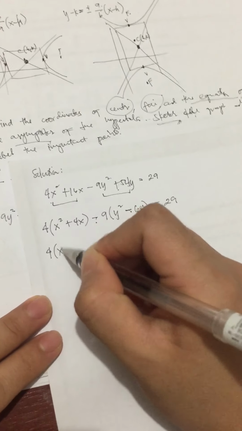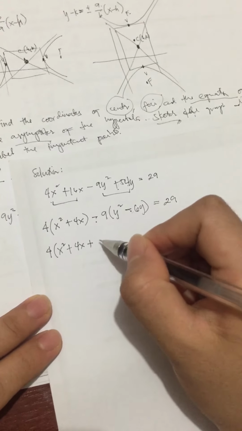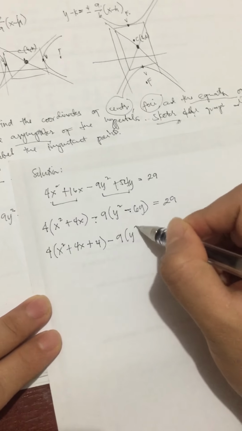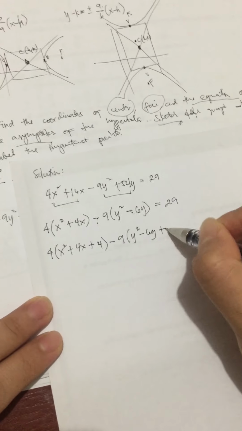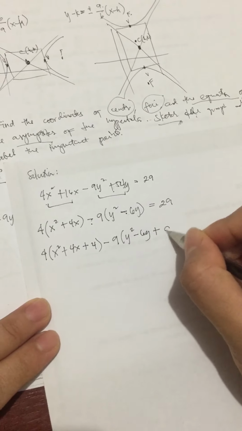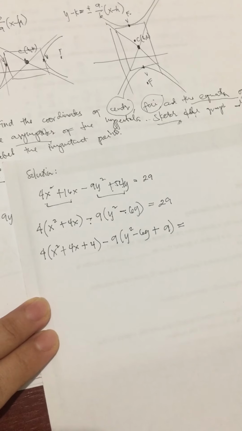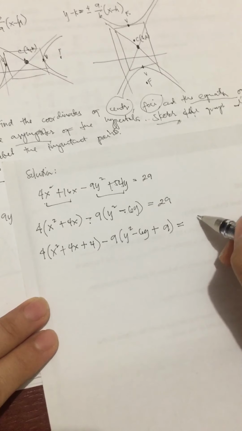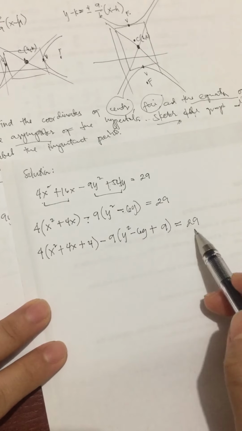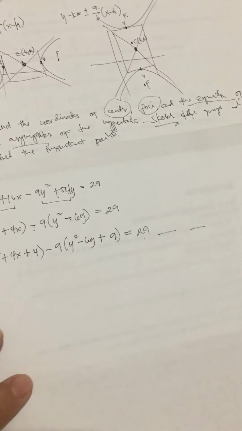So, we have 4x squared plus 4x, then plus 4, minus 9y squared minus 6y, plus 9 equals 29. Dito na tayo ngayon magkakaroon ng something additional info, no? So, anong ilalagay ko dito sa gilid ng 29?